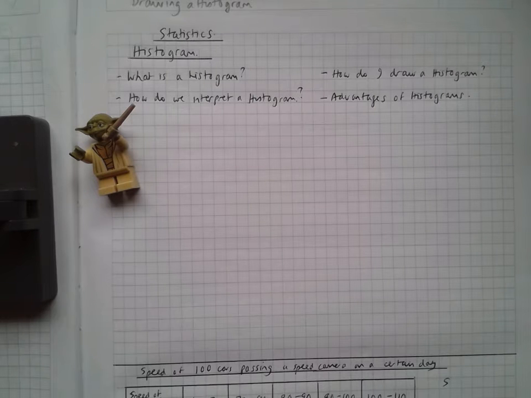Okay, so what we're going to look at today is what's a histogram, how do we interpret a histogram, how do I draw a histogram, and the advantages of histograms as a way of representing data. And that's what we'll get through now. Hopefully it won't be a very long video, and hopefully it'll be useful to you.